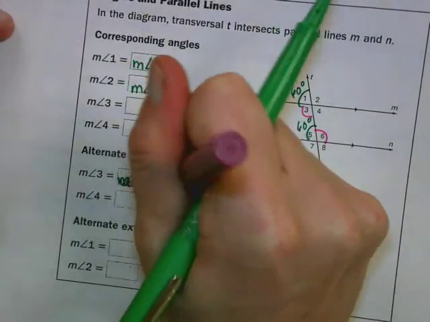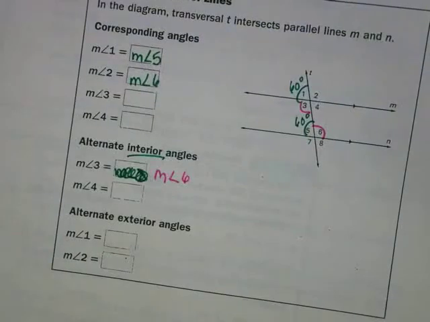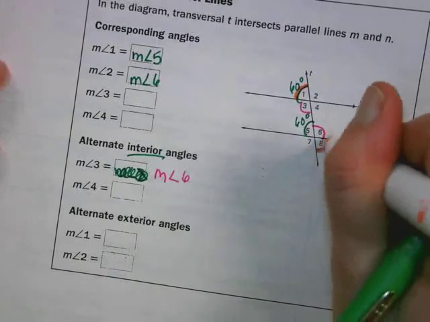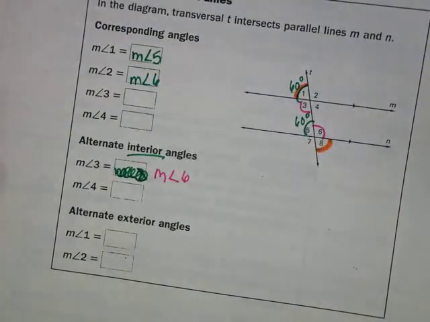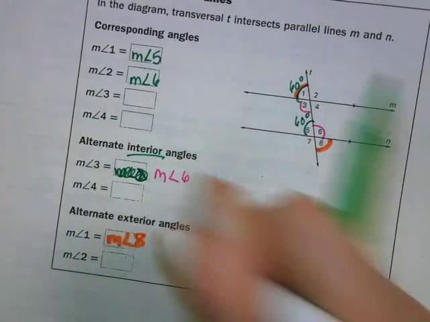And then number 1, down here, alternate exterior. So angle 1 again, it's on the outside, and then we need to get the opposite of it, the opposite side, so that would be the measure of angle 8. So go ahead and fill in the rest, pause the video, see if you got them, come back in a second.